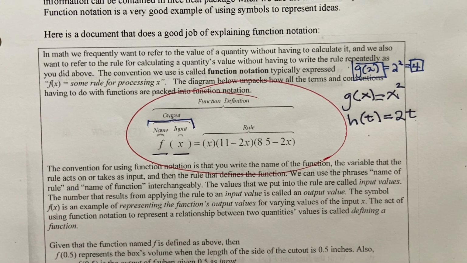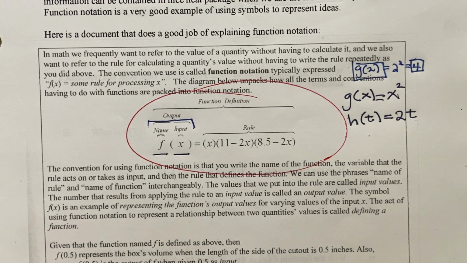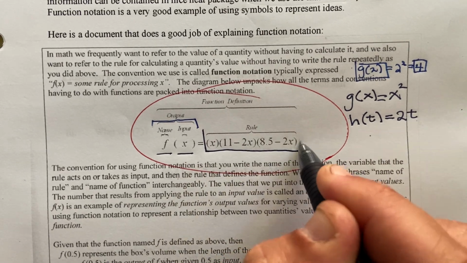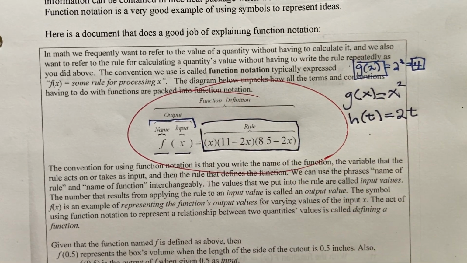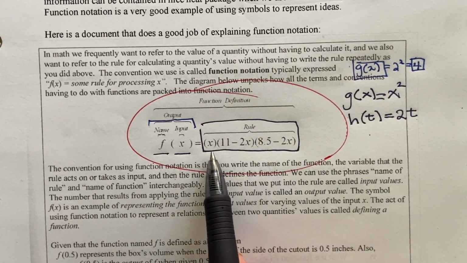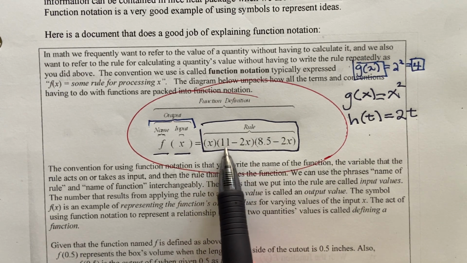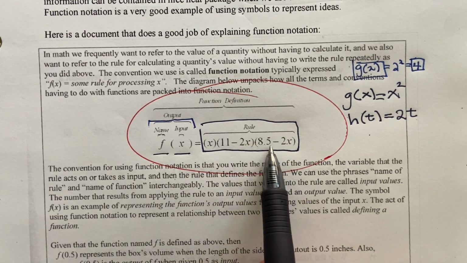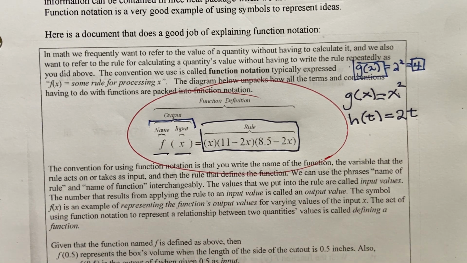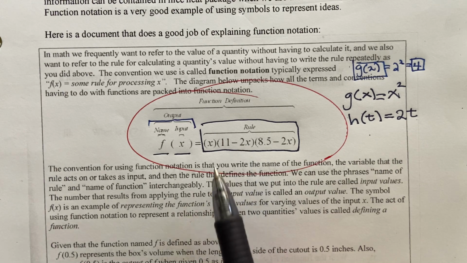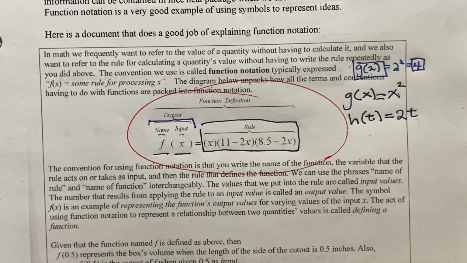And then how do you get from inputs to outputs? You perform whatever algebraic rule is present. So this is a fairly complex rule. It says take whatever your input, multiply it by this result, and then multiply it by this result. Right? So this rule is kind of the machinery, the algebraic machinery that takes input to output.